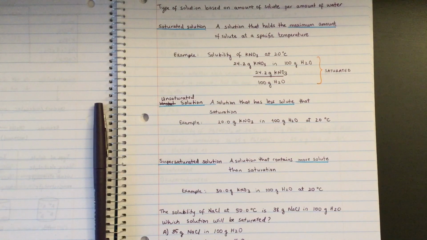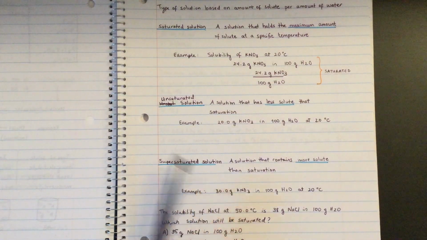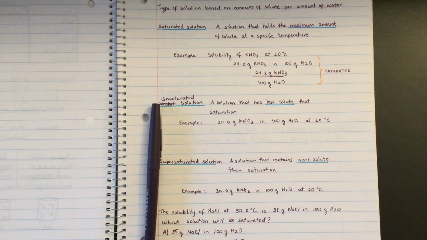So if you heat your solution to 30 and you can dissolve, let's say, all the way to 30 grams of potassium nitrate, that solution is not supersaturated.